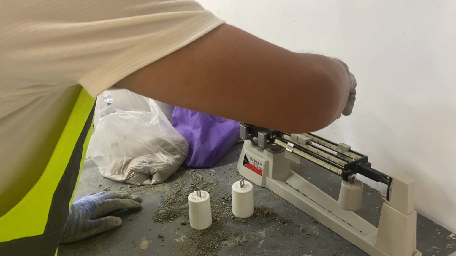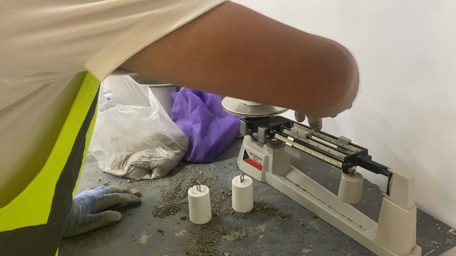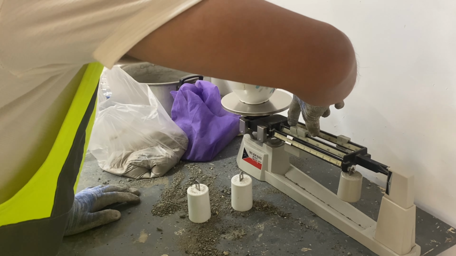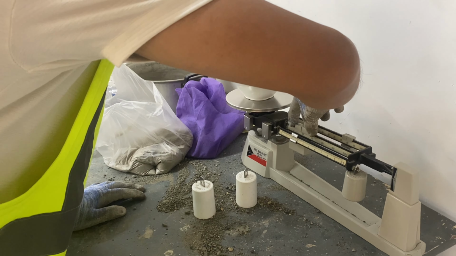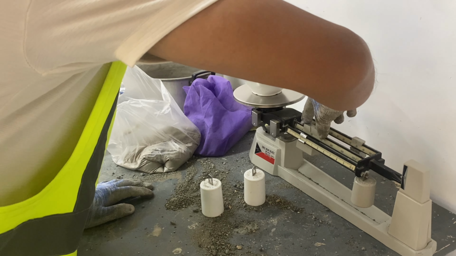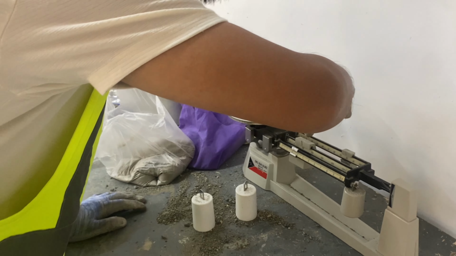If the available container cannot hold 400 ml of water, measure an amount where a ratio can be easily determined. Do not forget to mark the boundary. By using the mortar remaining in the mixing bowl, fill the container up to the line.